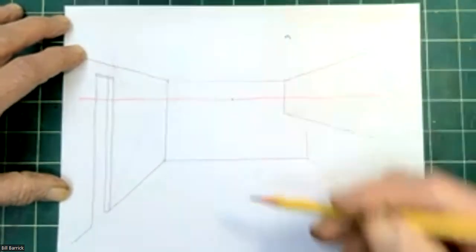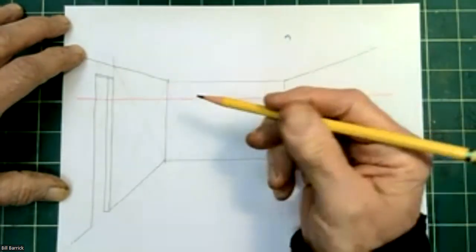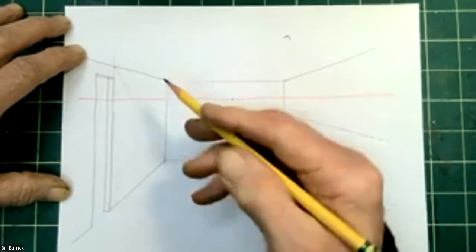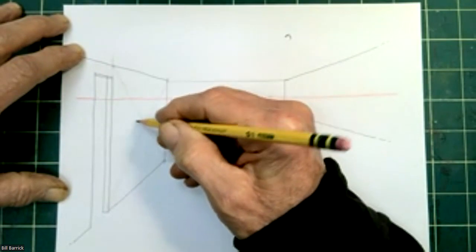Want to be fairly precise so that you get an accurate location at that point. Where those diagonals intersect is the center of this rectangle.